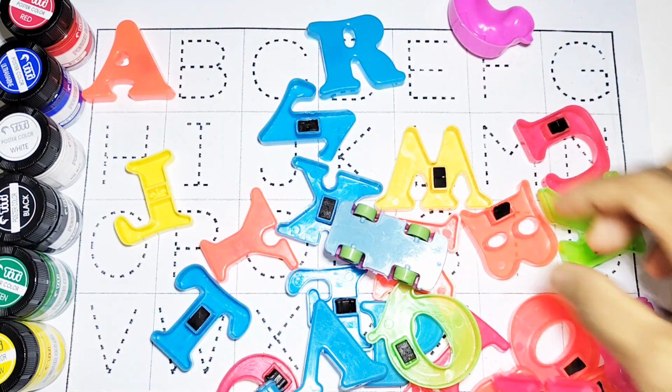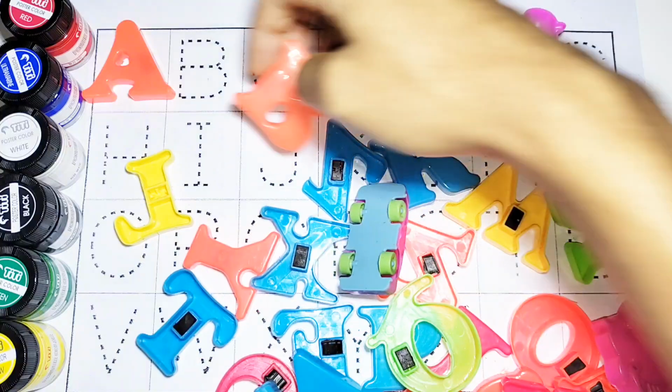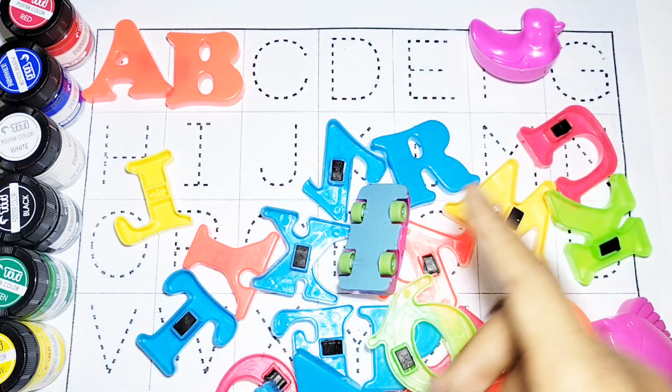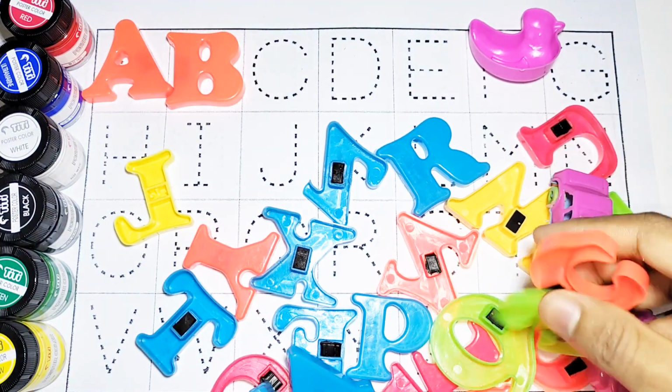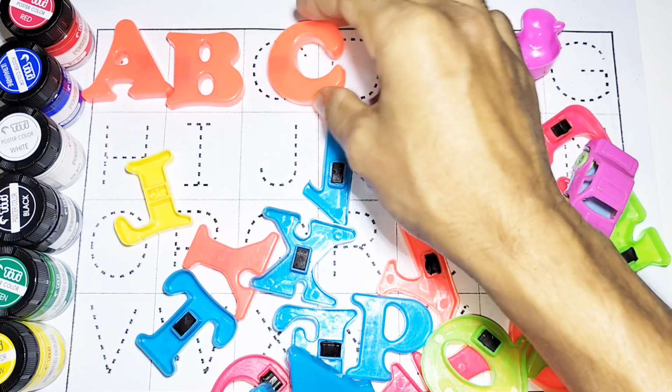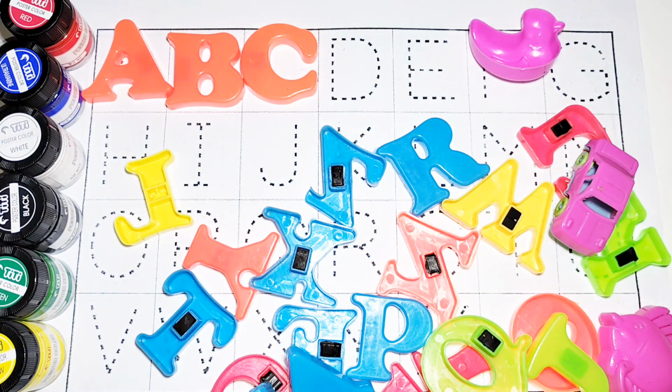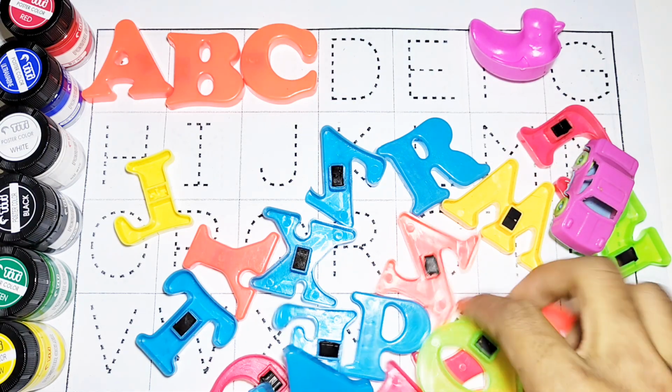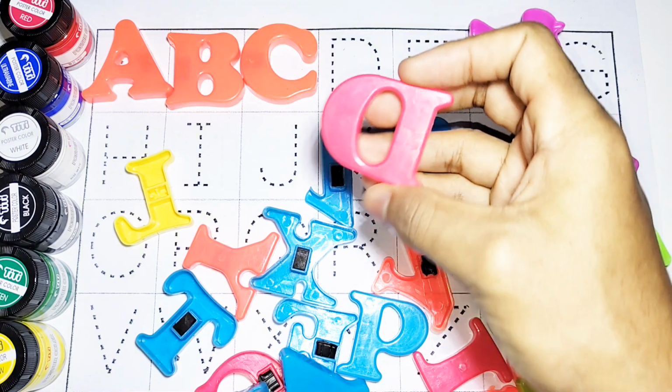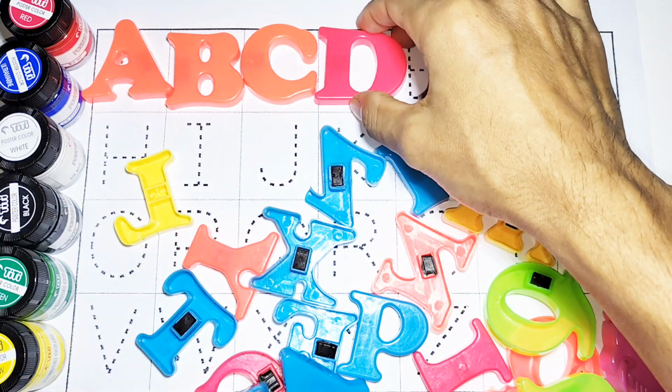Now we're finding the letter B. And the next one is C. C for cat. Now we're finding C. The next one is D. Kids, now we're finding the letter D. D for dog. D for doll.